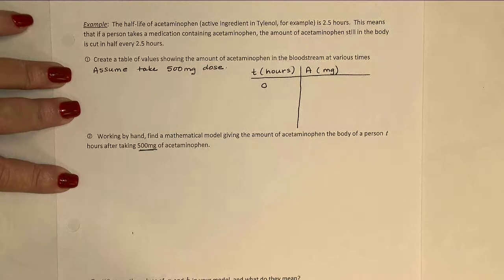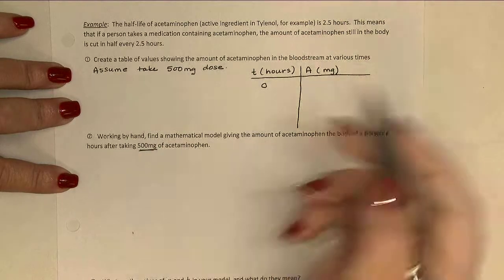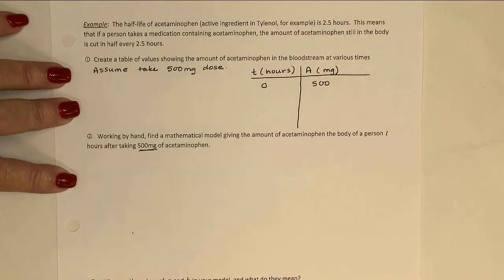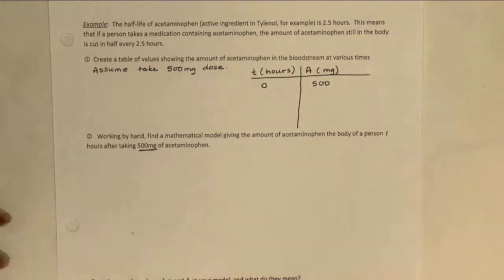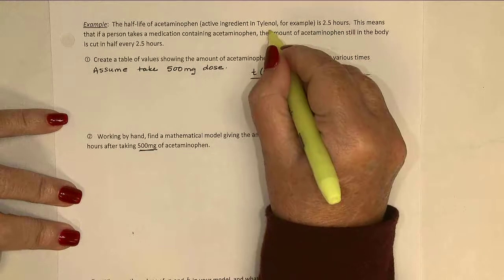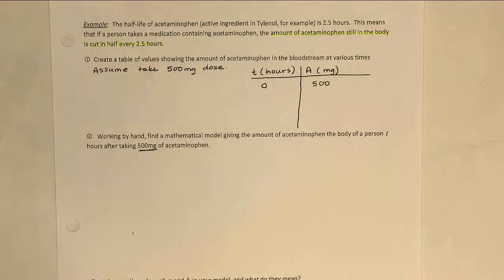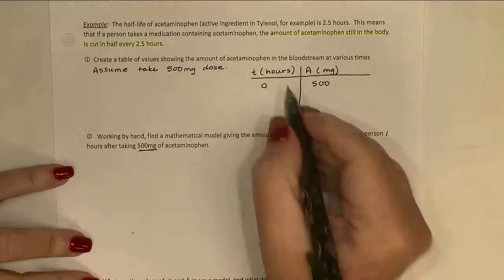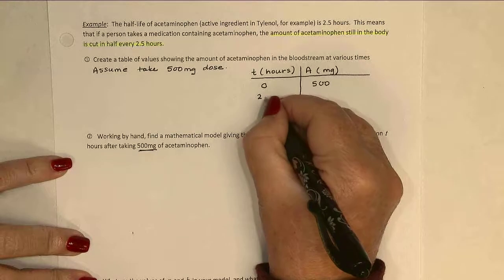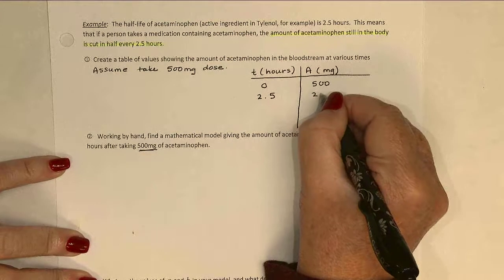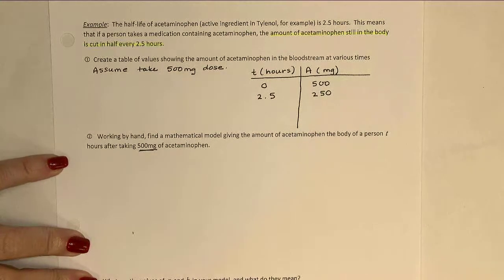At time 0, which is right when we take that dose, we have the entire 500 milligrams. Now, the key to making this table is the concept of the half-life. The amount still in the body is cut in half every 2.5 hours. That means that if I go to 2.5 hours later, I'm going to have exactly half as much, 250 milligrams.